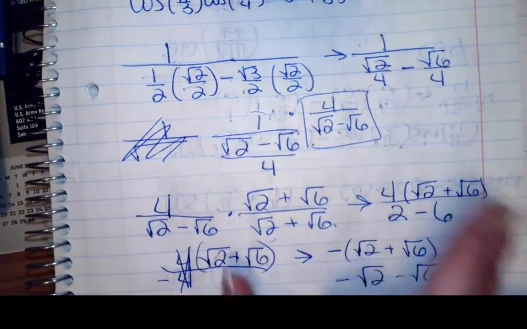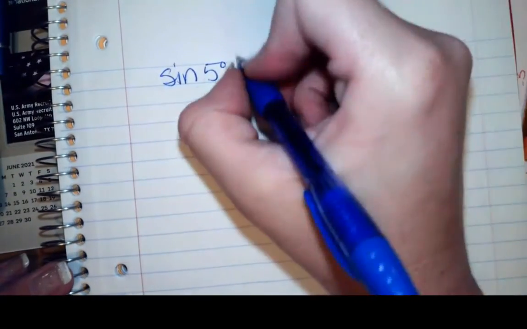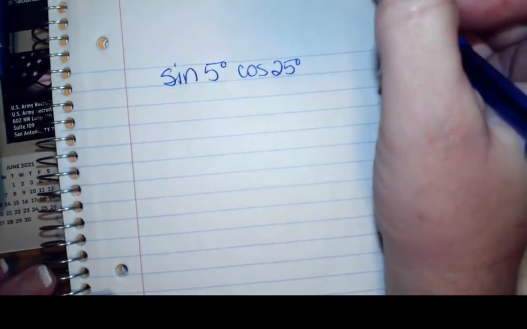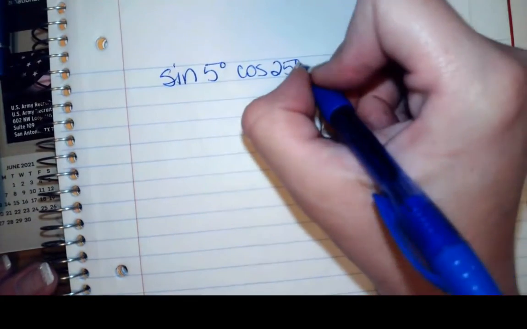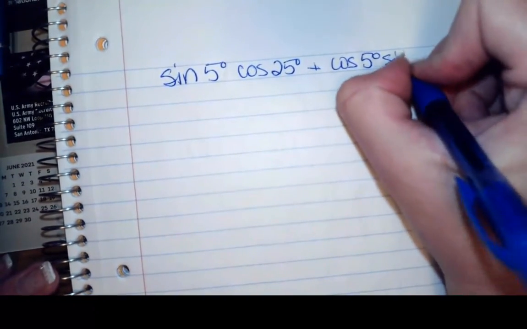Okay, so now what we're going to do, that was the hard stuff. So now we're going to back up and we're going to make some easier ones. So I'm going to work backwards. I've got the sine of 5 degrees times the cosine of 25 degrees, which are both not benchmark angles, plus the cosine of 5 degrees times the sine of 25 degrees.